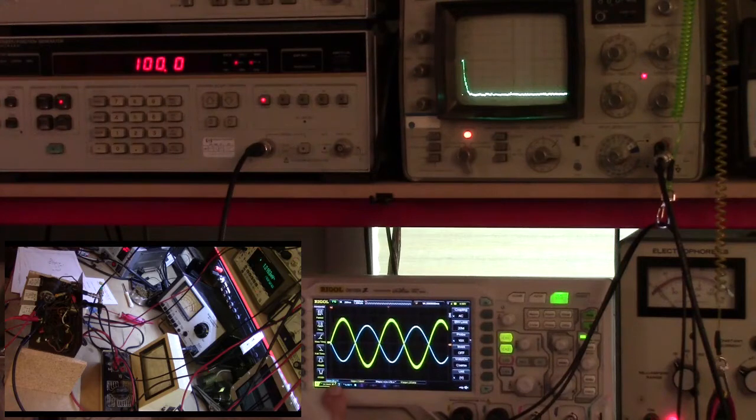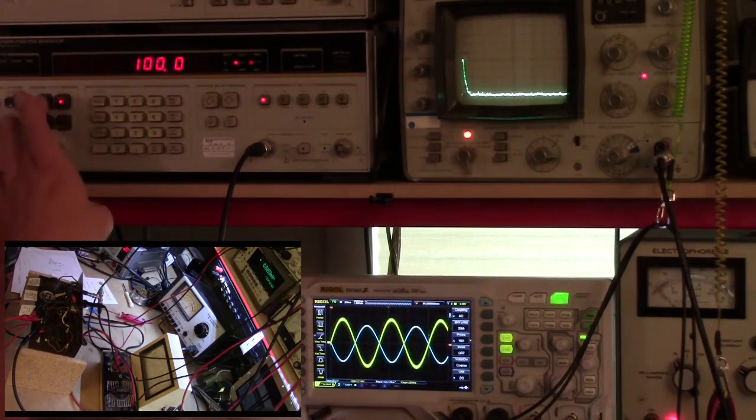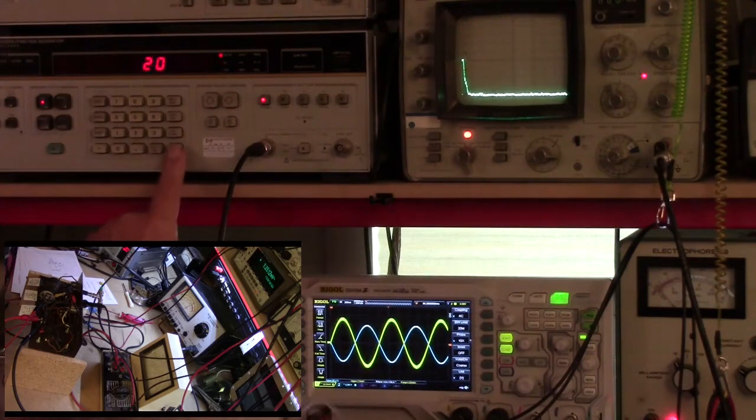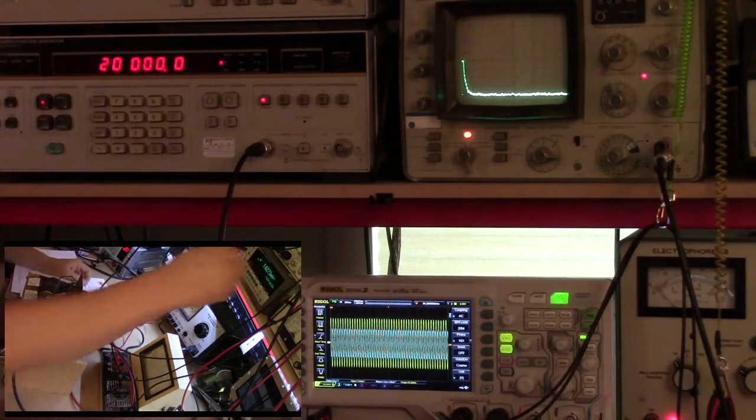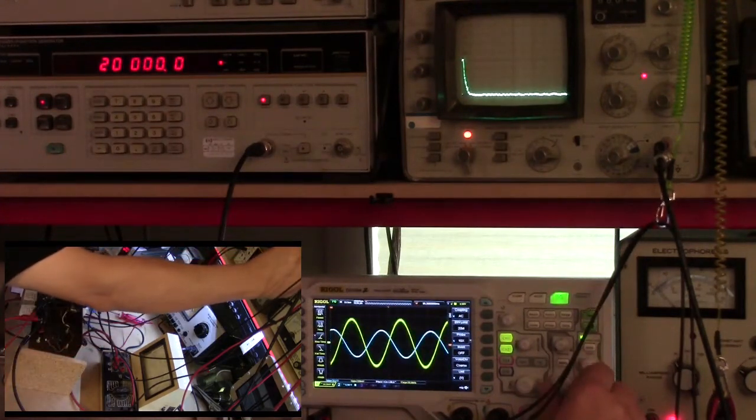So 20.2 volts, the 3 dB point is right around 14 volts. What we're going to do is ramp up the frequency generator first on the high end, and we'll show you that. So I'm going to go to 20K first on the frequency. And then we'll show you this over here.